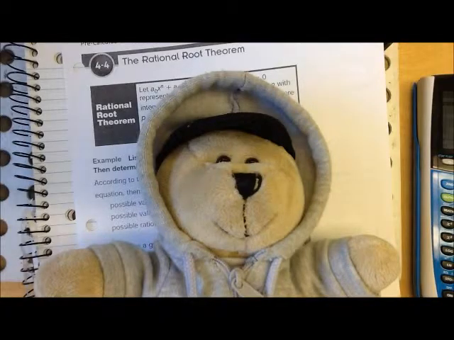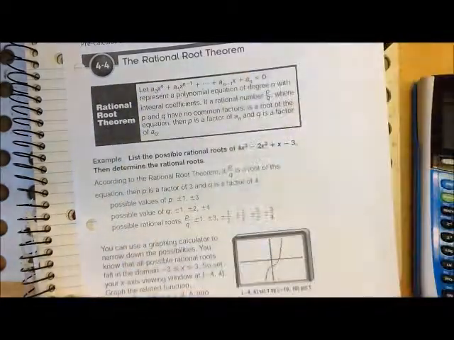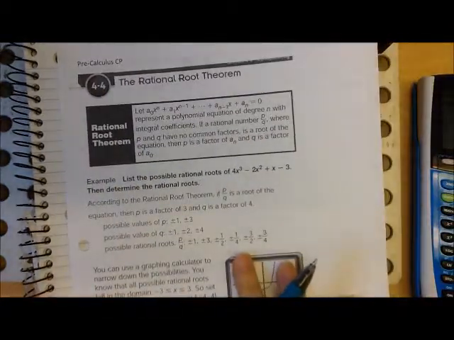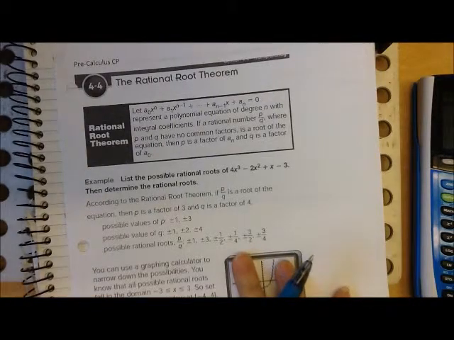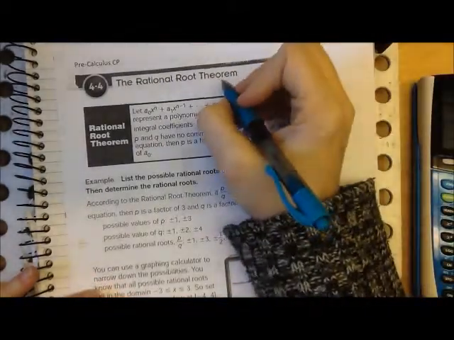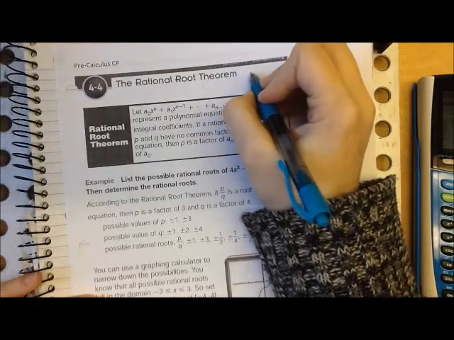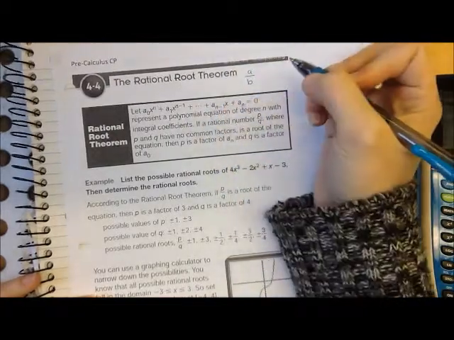Hello pre-calculus, short one today I hope, the rational root theorem. The first thing before we get into the rational root theorem, what is a rational number? A rational number is any number that can be written as a ratio of integers.